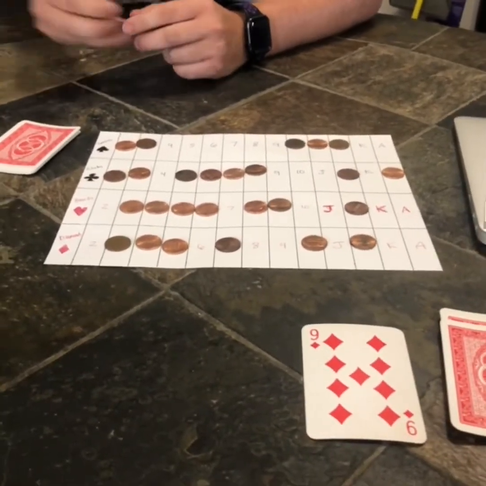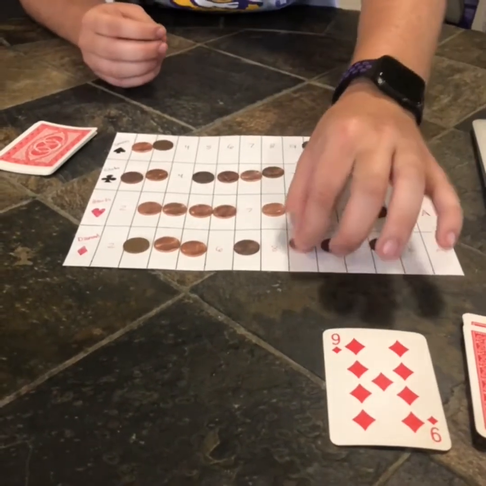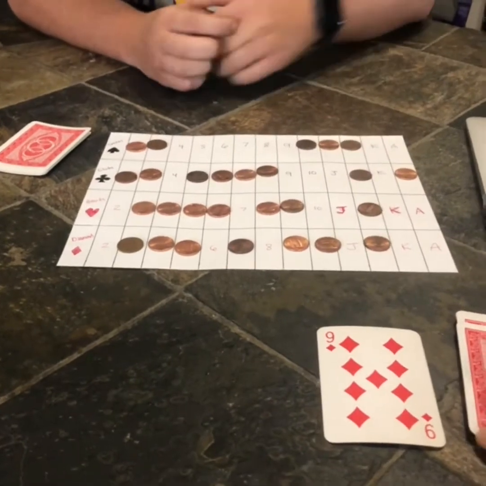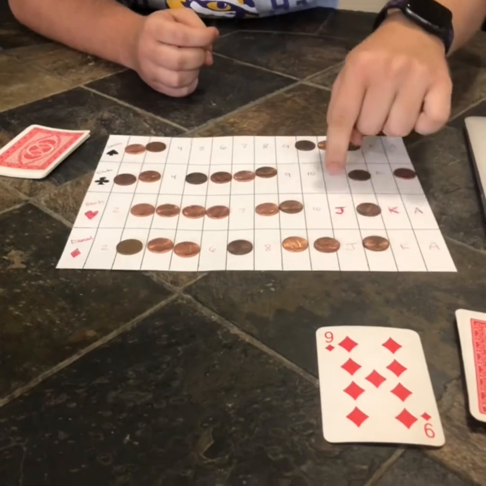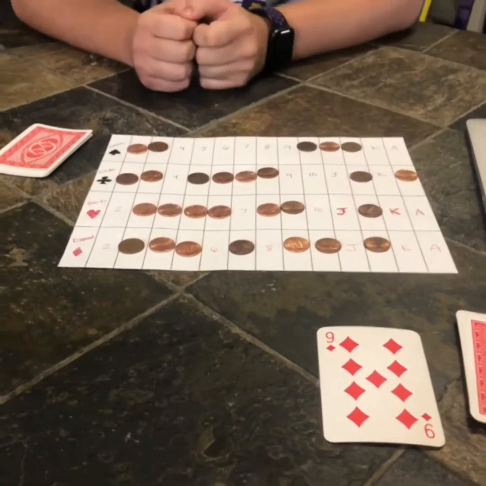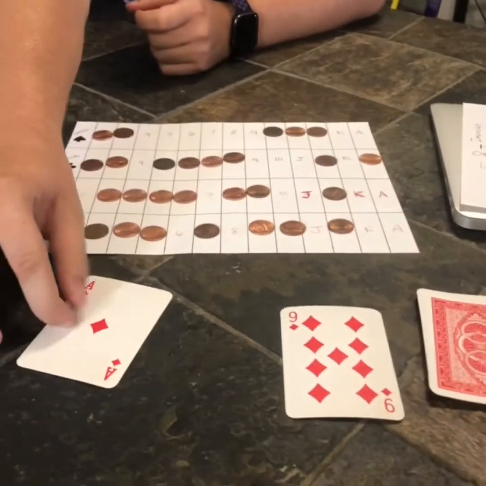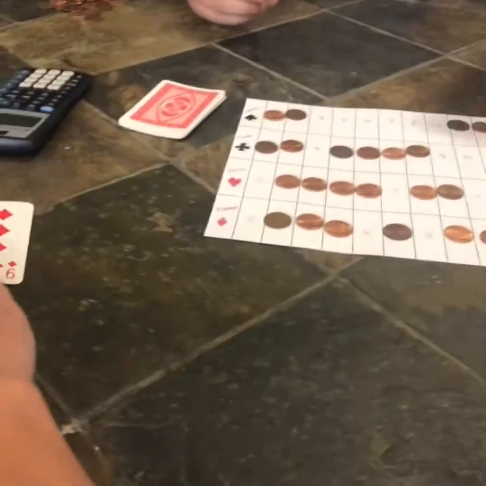9 of diamonds. So this one might be kind of tough. There are 3, 7, 10. There's 12 cards that I can turn over that will win. And I turned over the ace of diamonds, so I did win that.